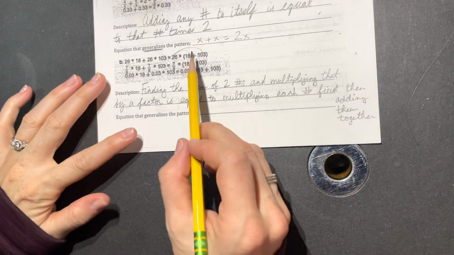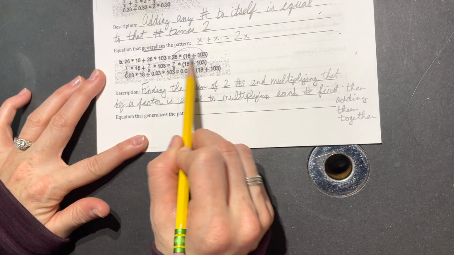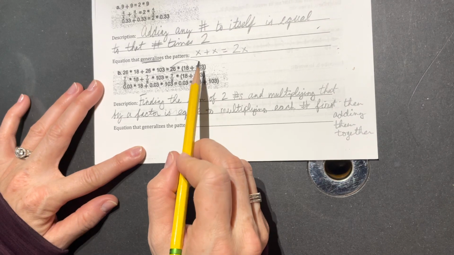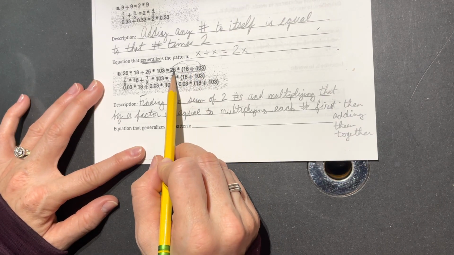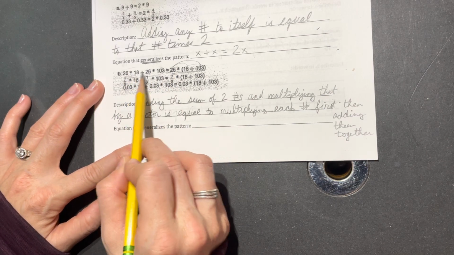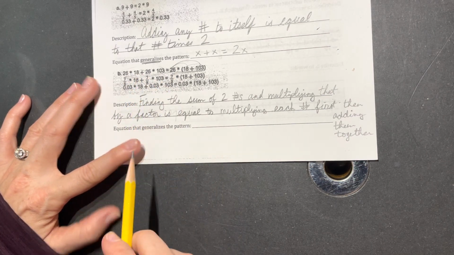So finding the sum of two numbers and then multiplying it by a factor, which is what we're doing on the undistributed side. We're adding these two numbers together and then multiplying it by the factor is going to be equal to multiplying them out separately and then adding them together.